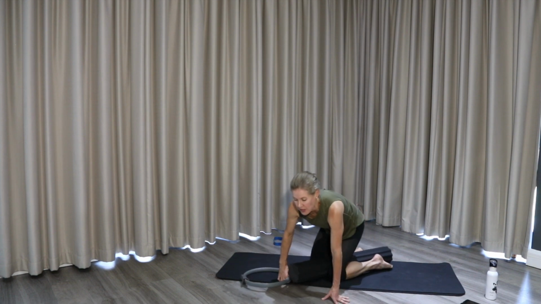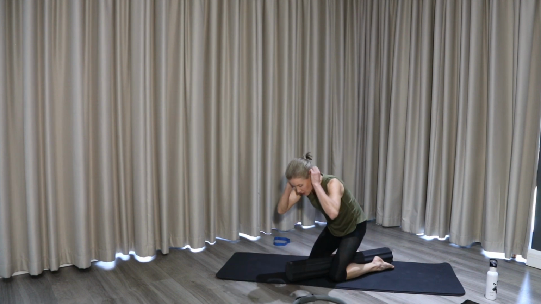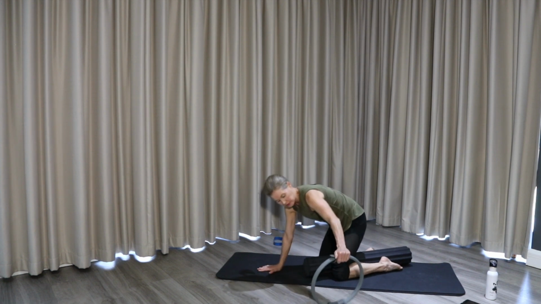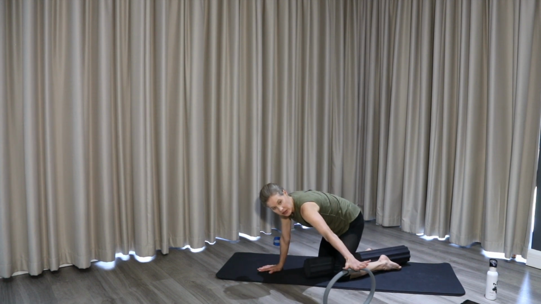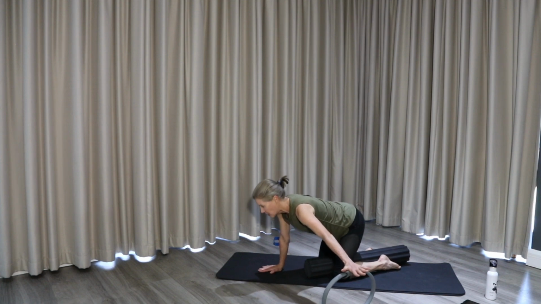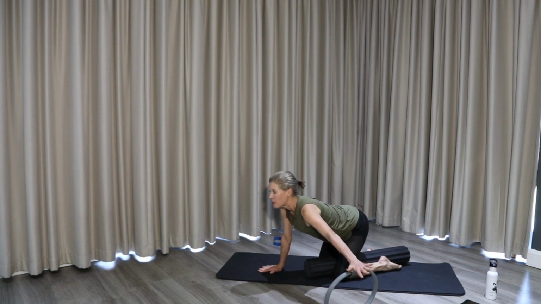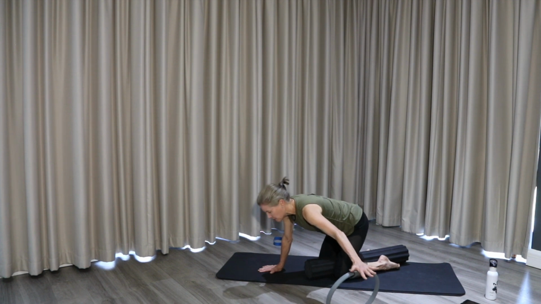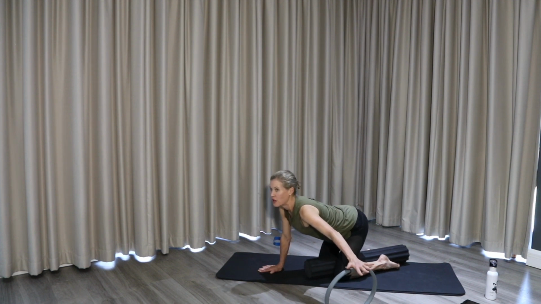Let's do the same thing to the other side. So you're going to take that circle to the other side. Extend the hand, open up the fingers, or extend the arm and open up the fingers. Let's breathe into arch. On your exhalation, use the feet and the knees. Exhale and push down. Breathing in. Open yourself up and exhaling.